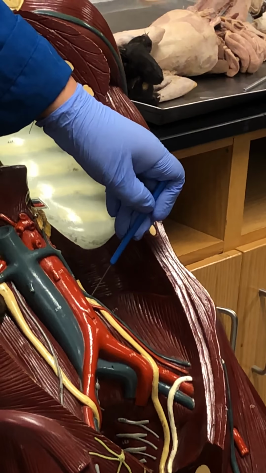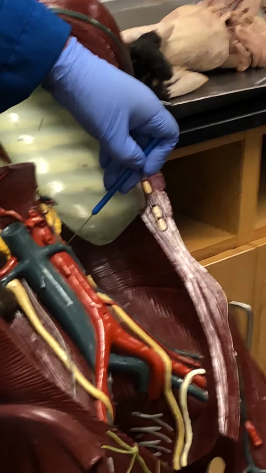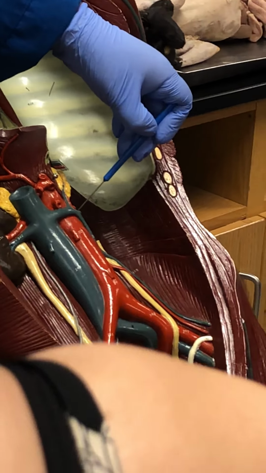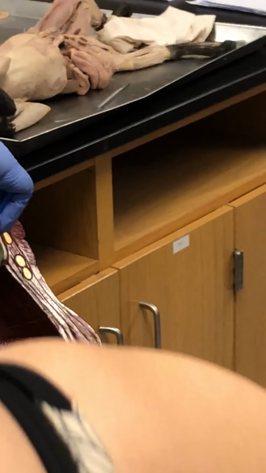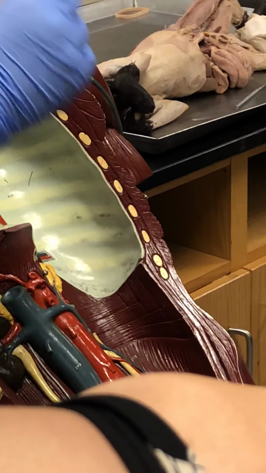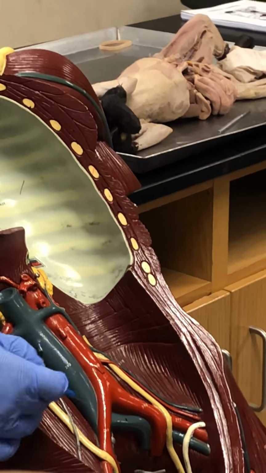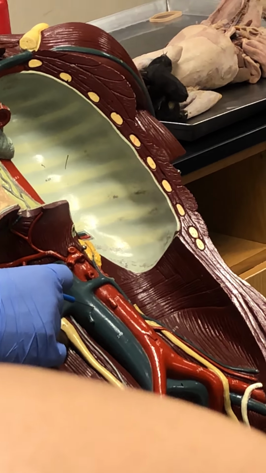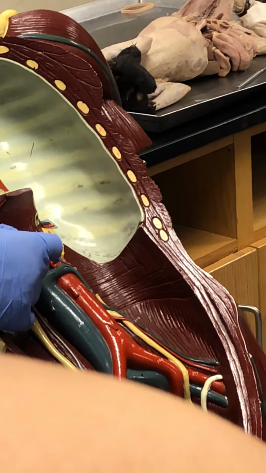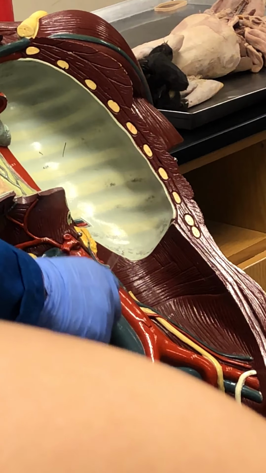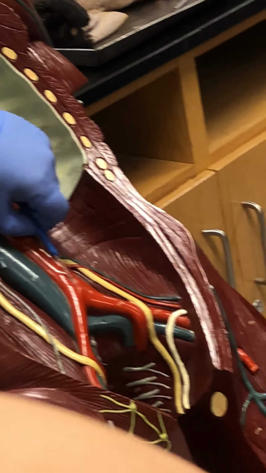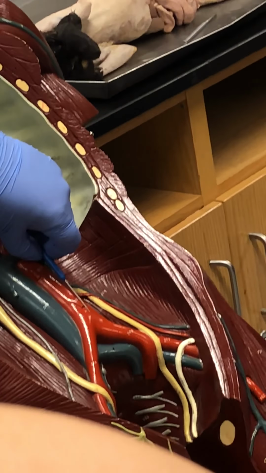If we follow the testicular vein, where is it dumping into now? It's dumping into the left renal vein, which would then dump into the inferior vena cava, right? Different from the right gonadal vein, or the right testicular vein. This only dumps into inferior vena cava, while the left dumps into first the left renal and then the inferior vena cava.